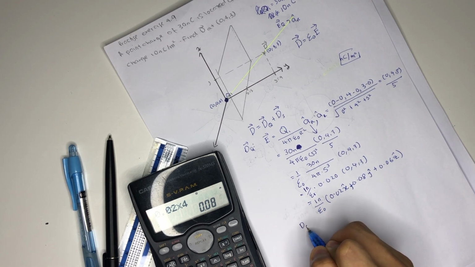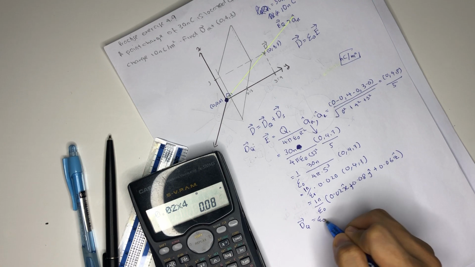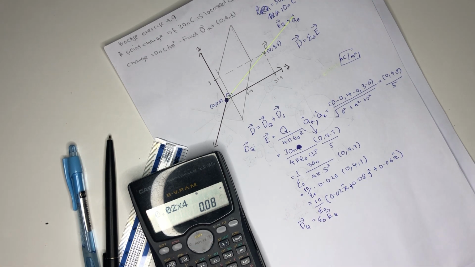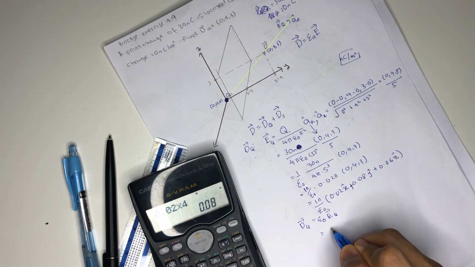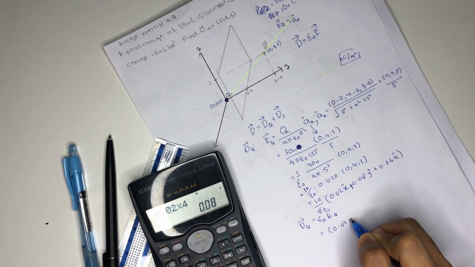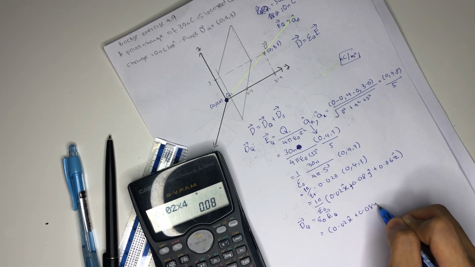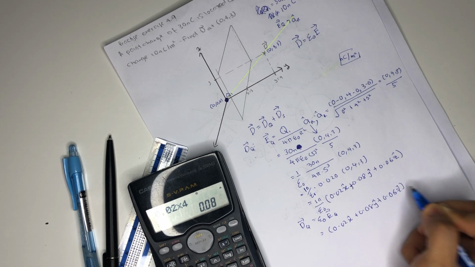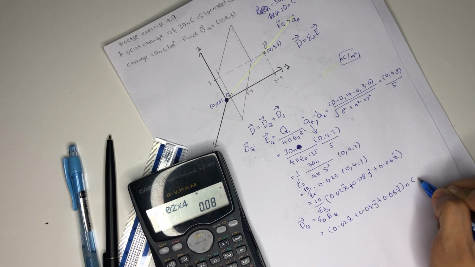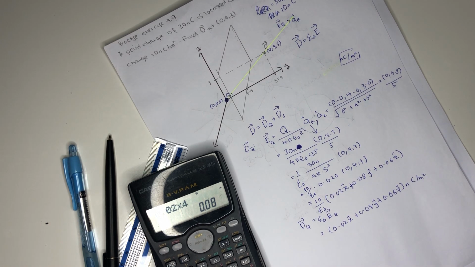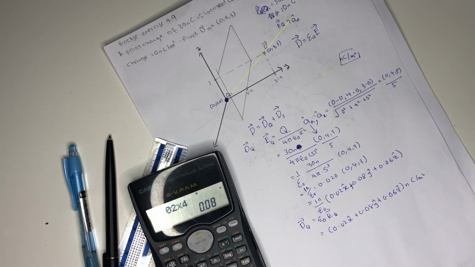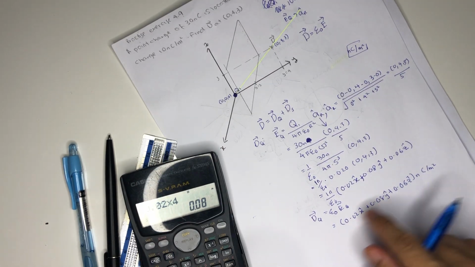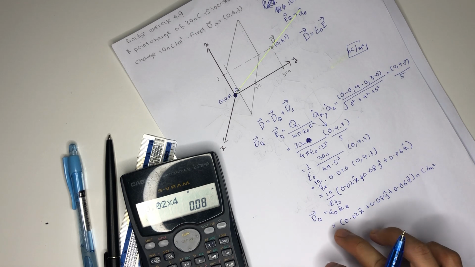We know that DQ is actually epsilon naught times EQ, right? So we can just cancel out this. Then you will have 0.02 x direction plus 0.08 y direction plus 0.06 z direction, nanocoulomb per meter square. So this is the unit of electric flux density. So far we only solved for DQ, right?